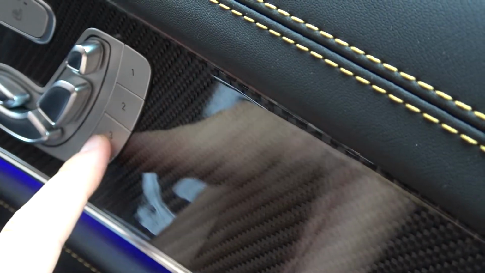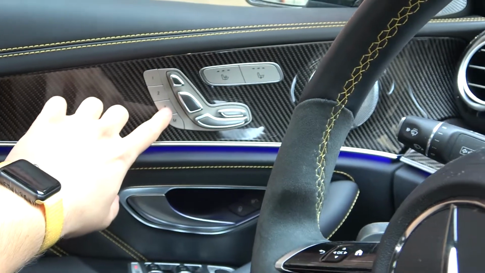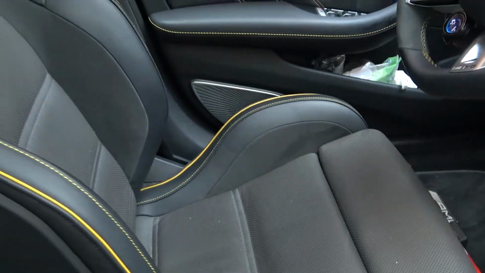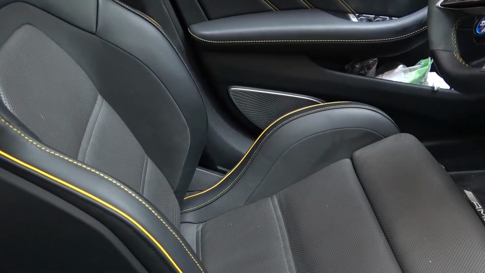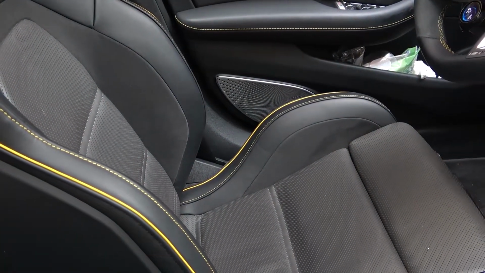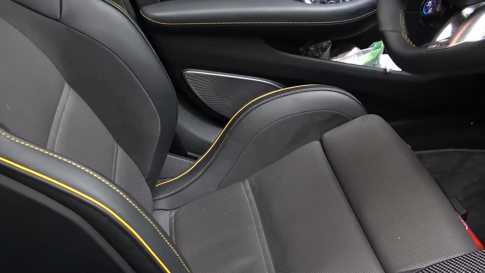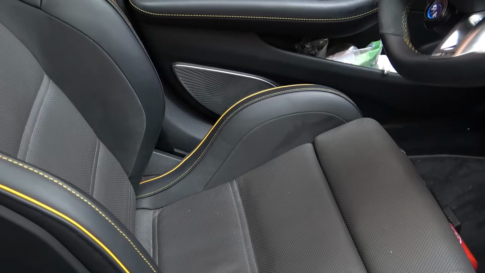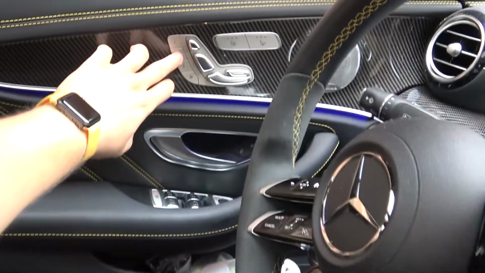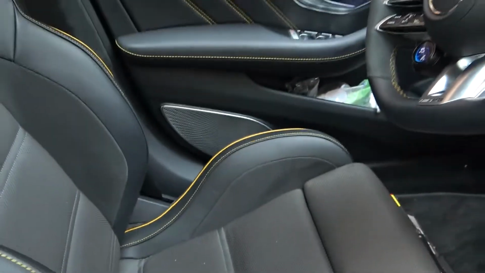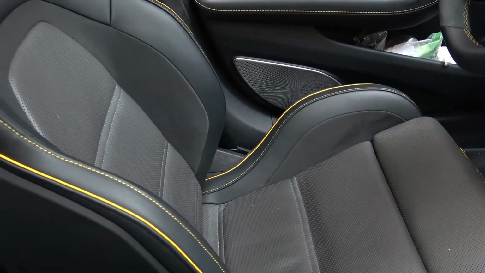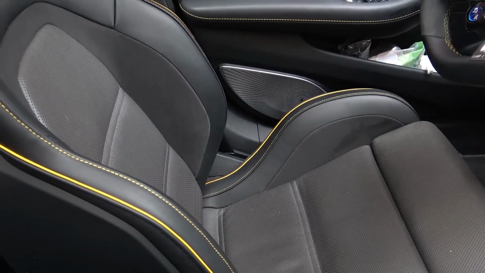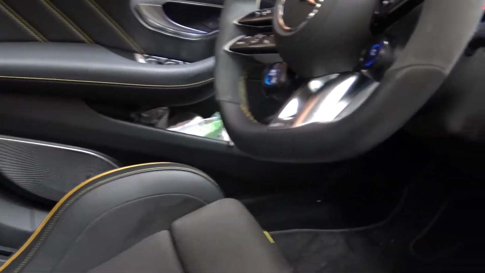So for example, when I'm going to press 1, 2, or 3, take a look right here. I'm going to press 3, for example. And as you can see, our seat is changing position automatically. We can also test the second option. And as I said before, it's just the default settings.